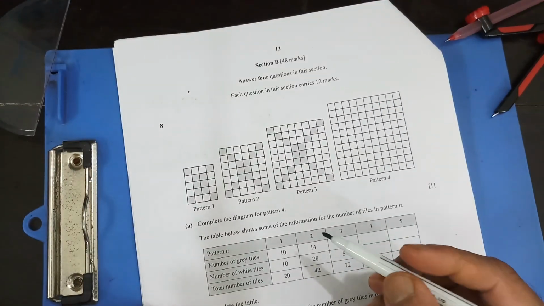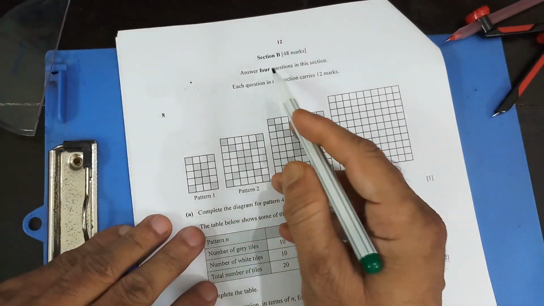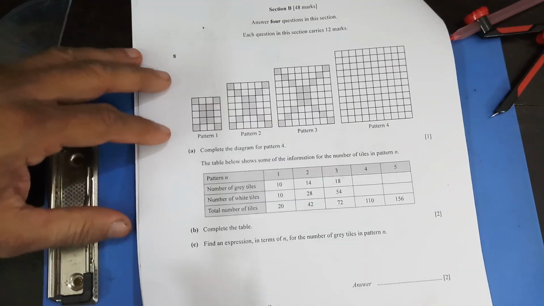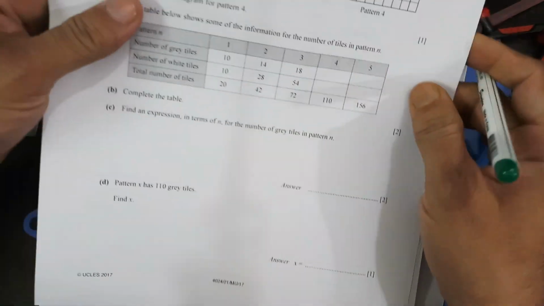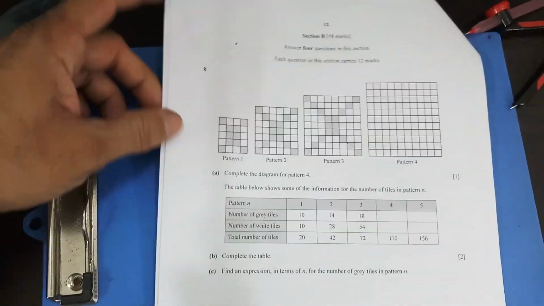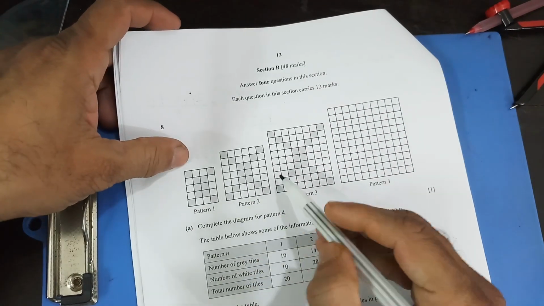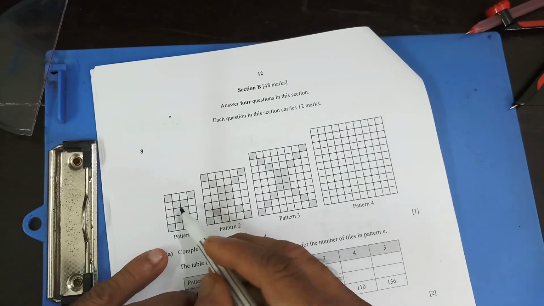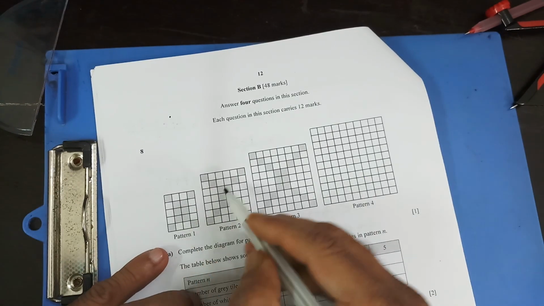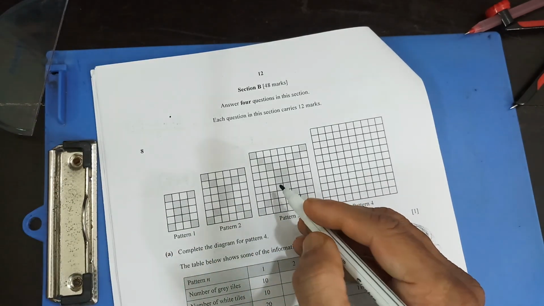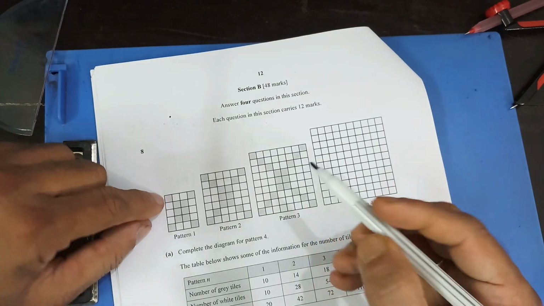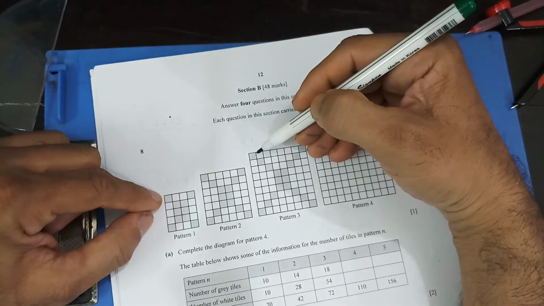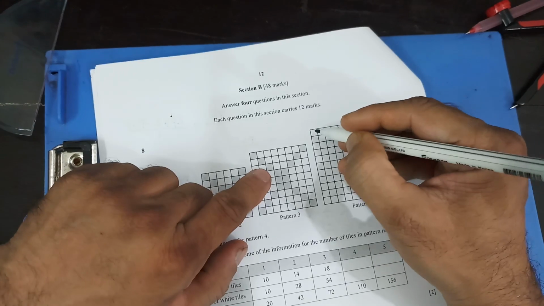Now there is section B, and in section B there is some pattern. Complete the diagram of pattern 4. So read that. There are 6 in the middle, and from each corner, see that 1, then 2, then 3. So that's going to be 4.